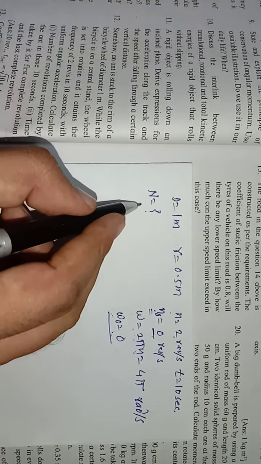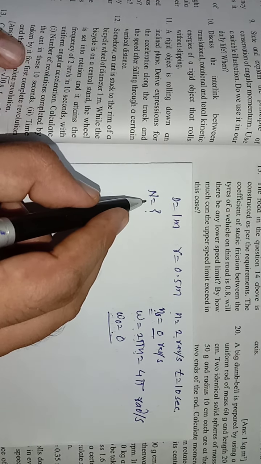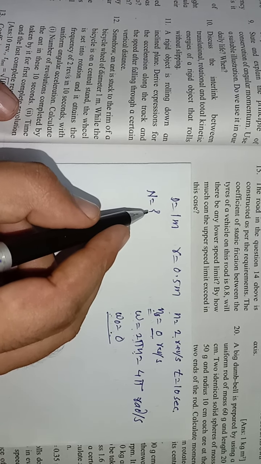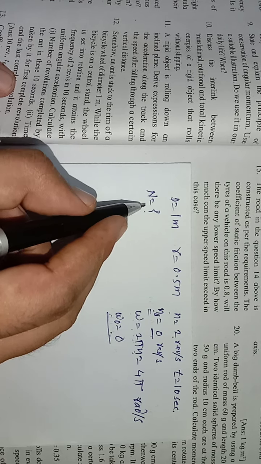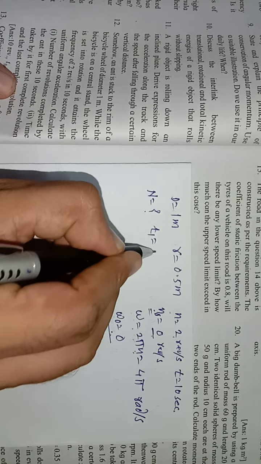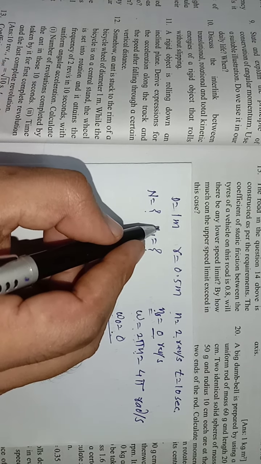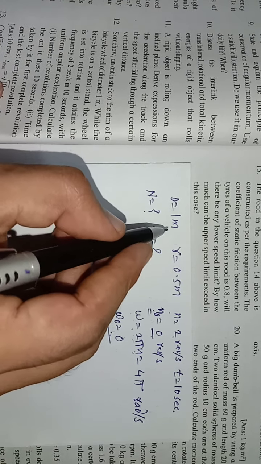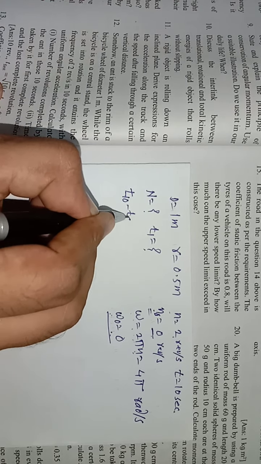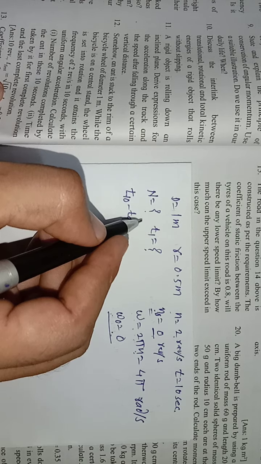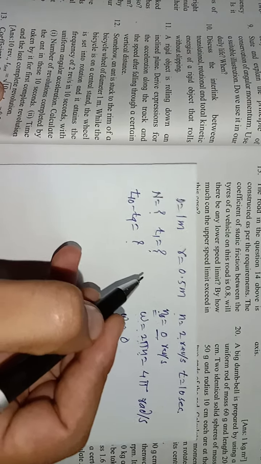So we have to calculate the number of revolutions completed by that ant, n is equal to question mark, in those 10 seconds. Second, the time taken by it to complete the first revolution, that means t1 is equal to question mark. And third, the time to complete the last revolution, that is t10 minus t9, is equal to question mark.